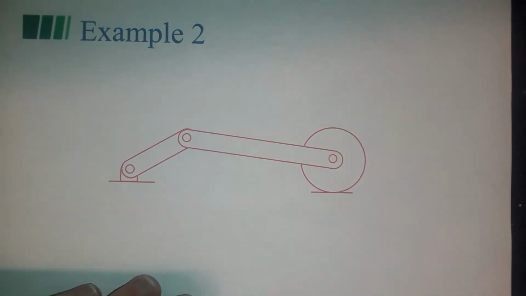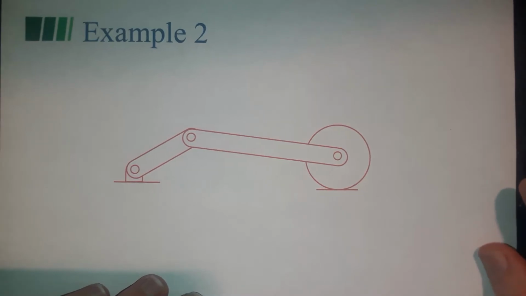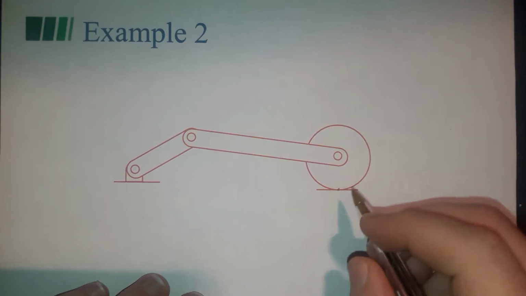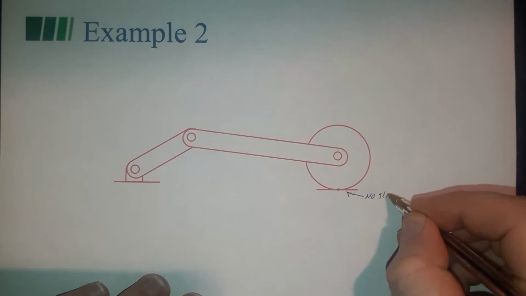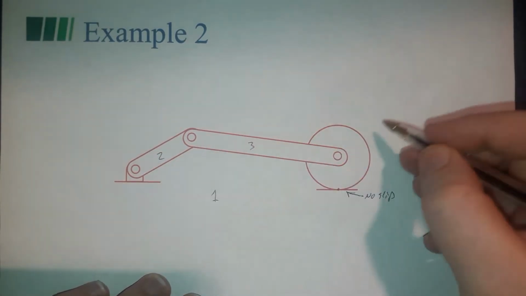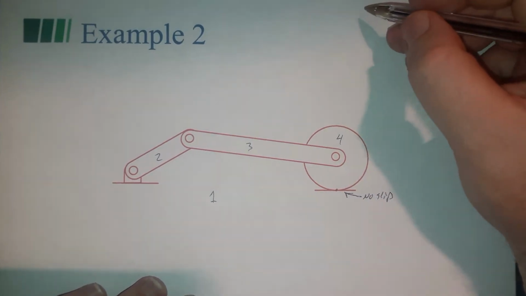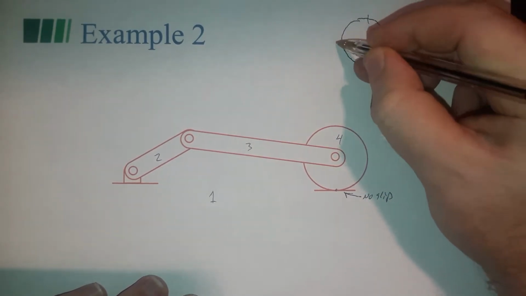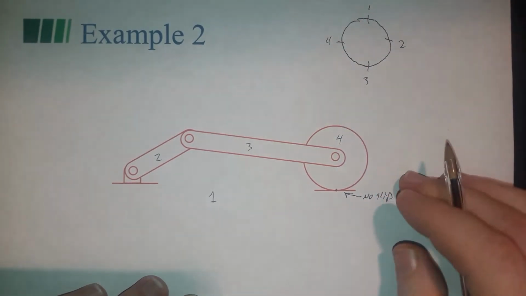In this next example, we're going to look at a crank roller. It's similar to a crank slider, but we have a link here that's rolling without slip. Okay, and so as before, we're going to number all our links. So we have 4 links, and so our circle diagram will have 4 marks again. So 1, 2, 3, and 4.